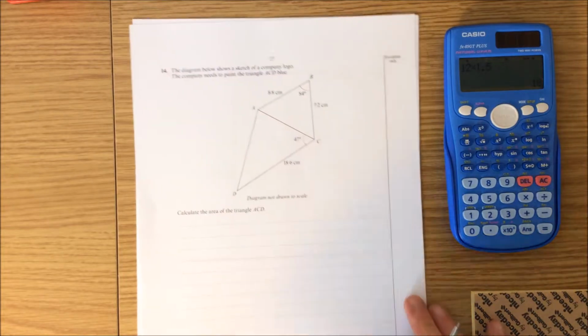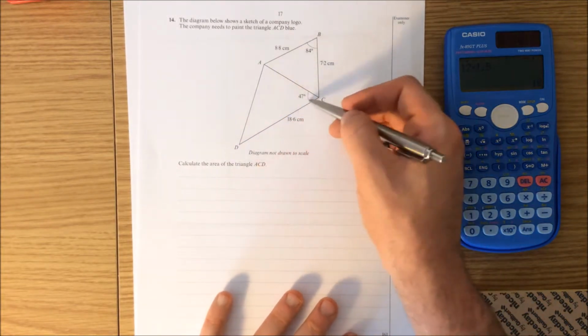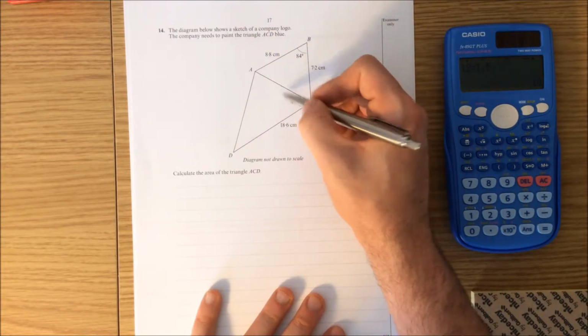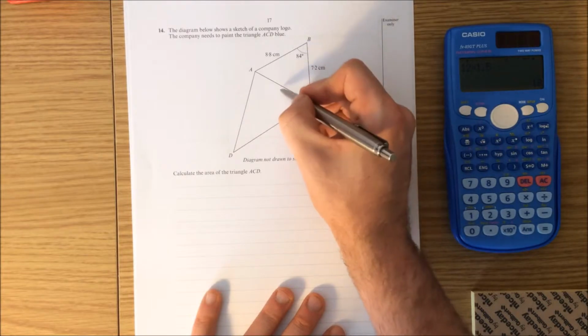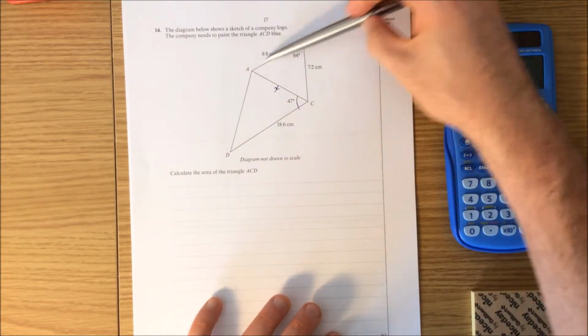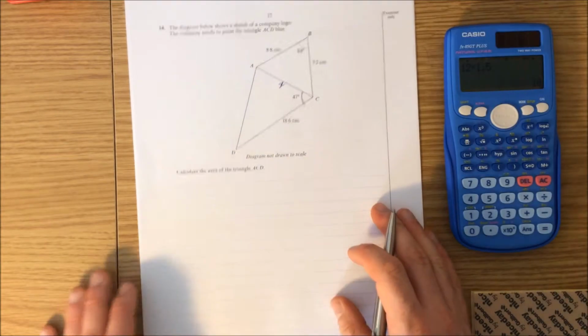Question number 14. Calculate the area of the triangle ACD. So I need to find the area of this triangle here. I'm going to have to use a half ab sine C, where a and b are 2 sides either side of the angle. So I need to find this side here. I'm going to have to use cosine rule on this triangle here because I have 2 sides and the angle in between. So cosine rule is how I will find x.